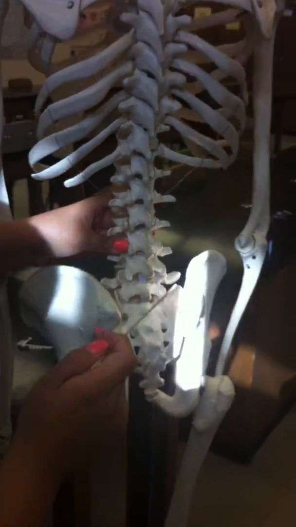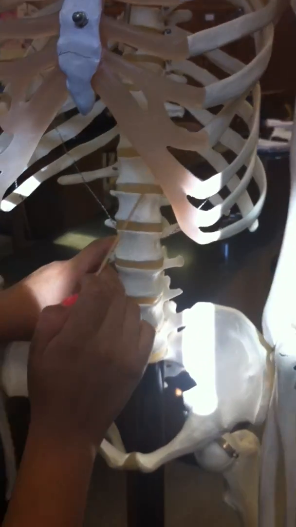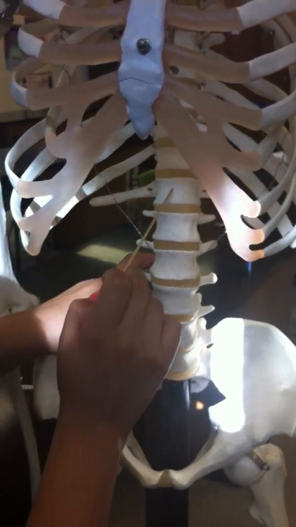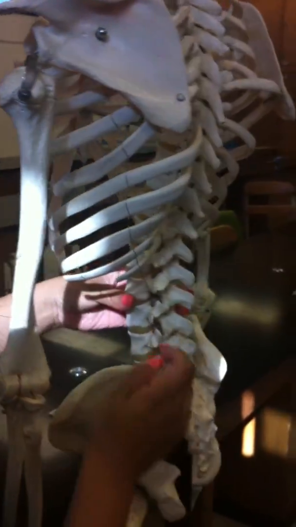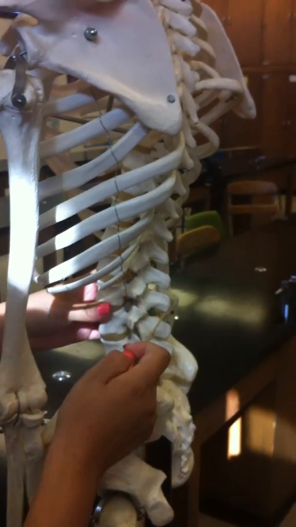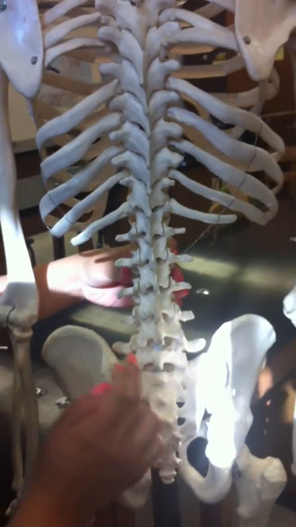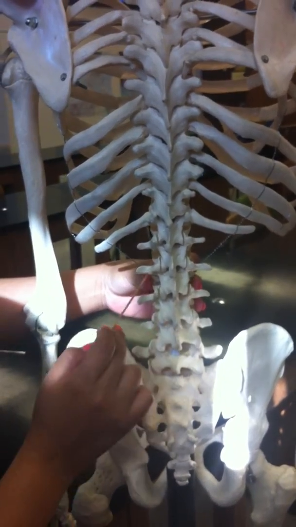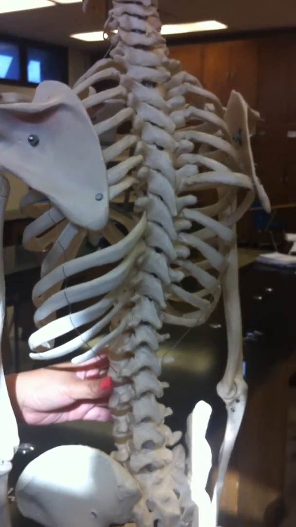Okay. And in between the vertebrae, we have the intervertebral discs, which are these, that separate them. And then sticking out the side are the spinous processes. And these ones are the transverse processes. Oh, right. Transverse processes there. And then, what else?